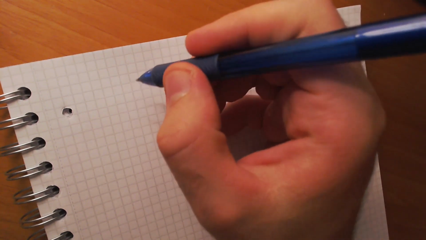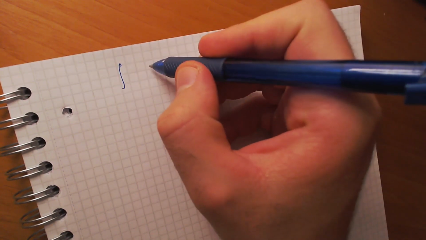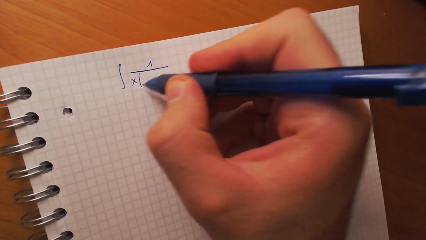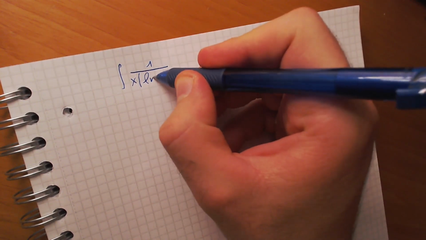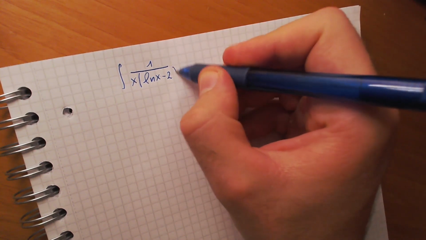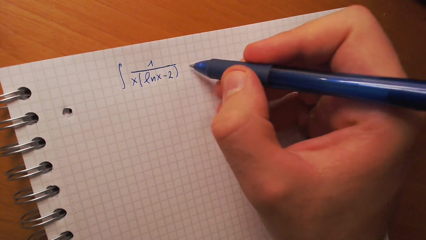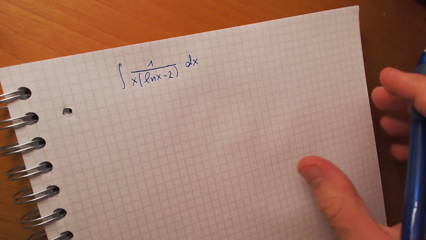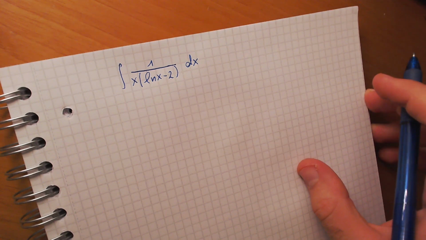Let's solve some integrals using substitution. The first integral is the integral of the function 1 over x times the natural logarithm of x minus 2, in dx. Okay, so this is the first integral.